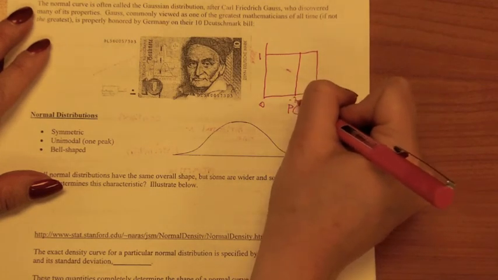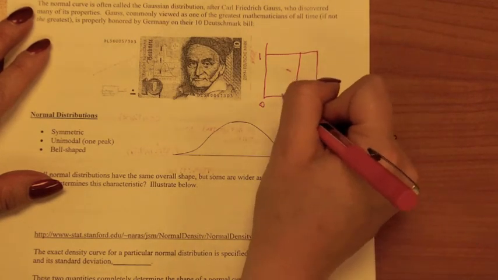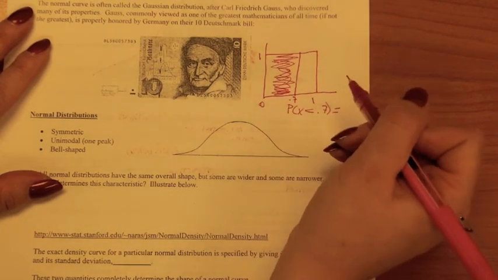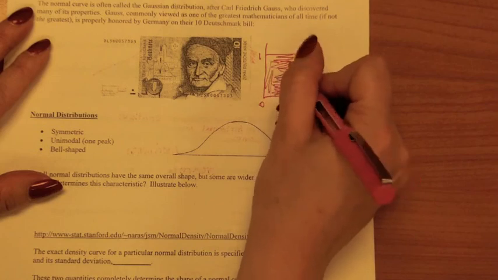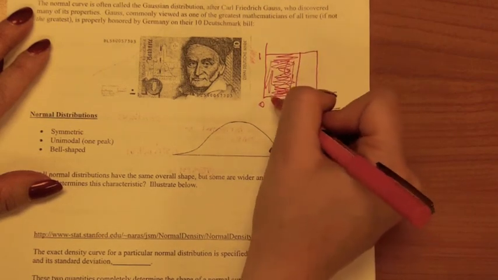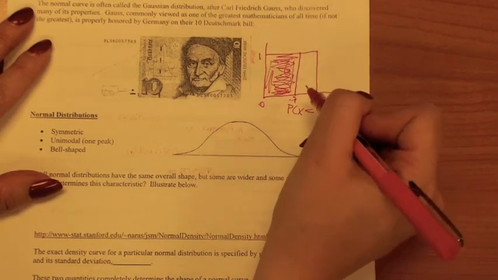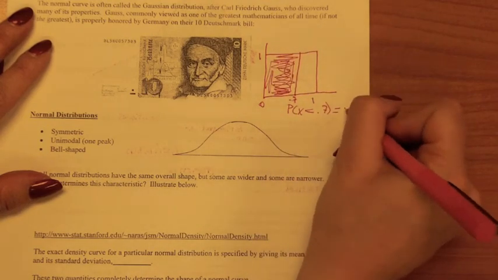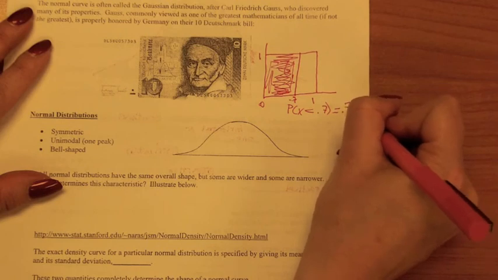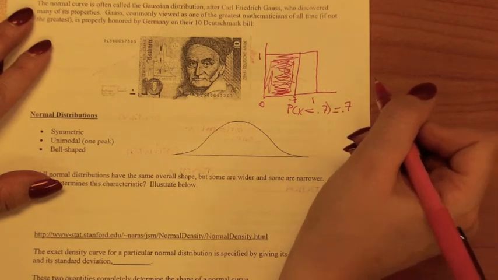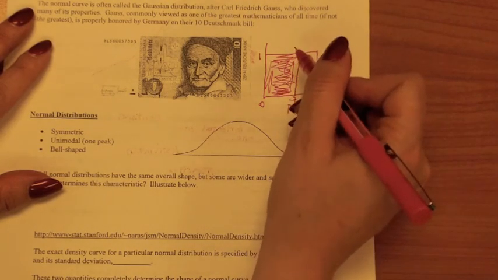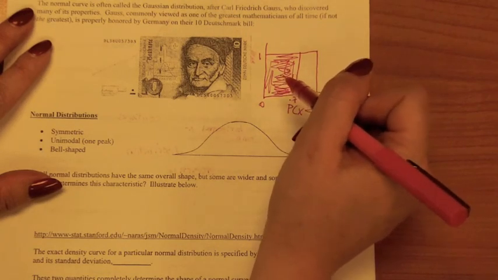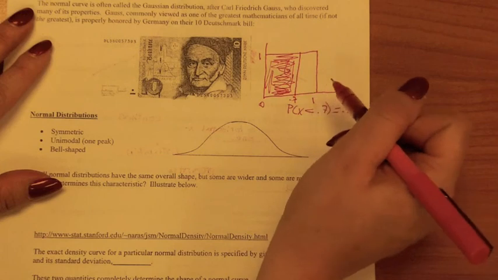So if this is 0.7 and I want to find everything less than 0.7, what I'm really asking you for is the area to the left of 0.7. If I look at this shaded region, I'm really just finding the area of a rectangle. So it's just 0.7, the length, times the width, 1. And 0.7 times 1 is just 0.7. I could also do that with a triangular shape, all types of shapes, as long as the area underneath the curve is 1.